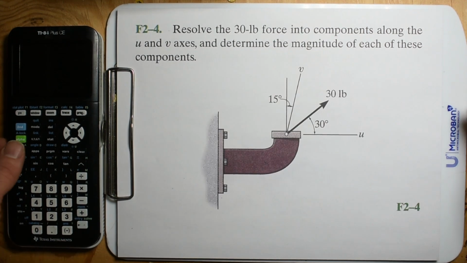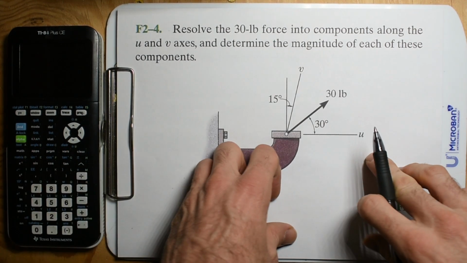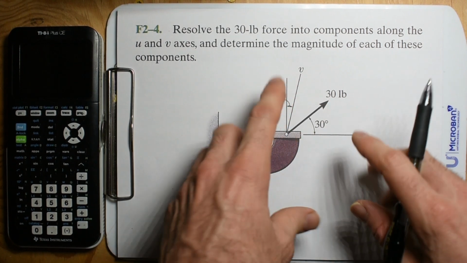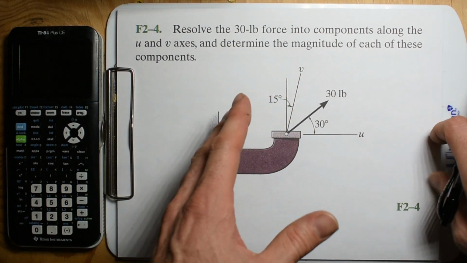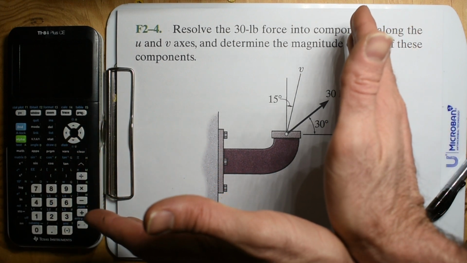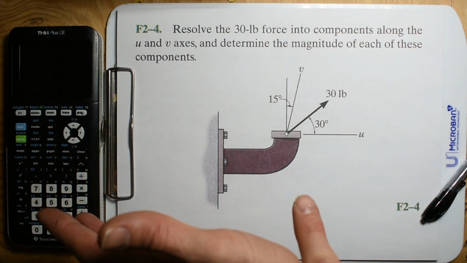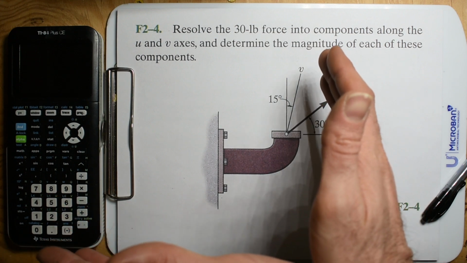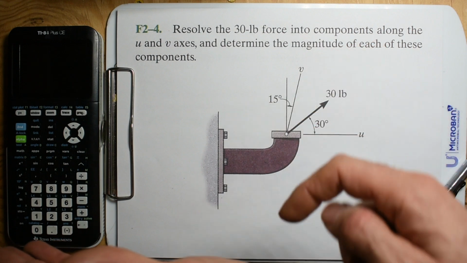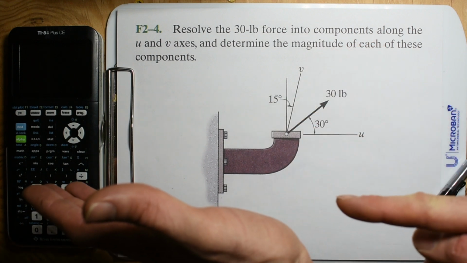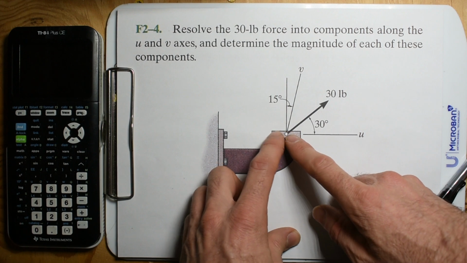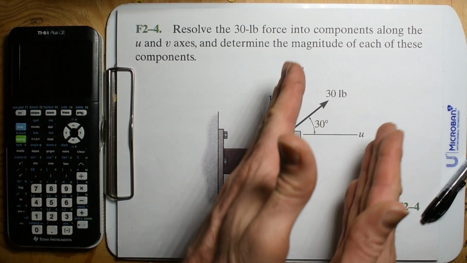There is nothing worse than a problem where you have to resolve a force into two directions, and guess what? These directions aren't orthogonal. If you do have orthogonal directions, it's just the brilliance of adding vectors. Whether you're pulling something that way or walking that way, the one thing you're not doing is walking in the other direction. But in this case, you have two directions.